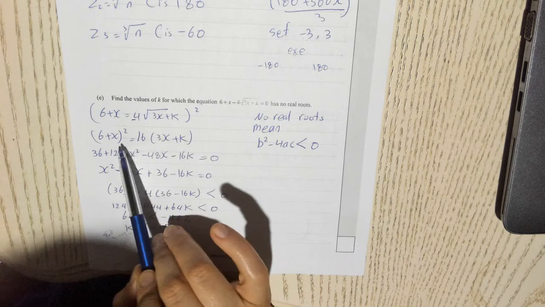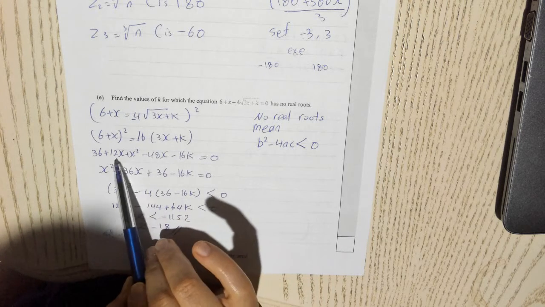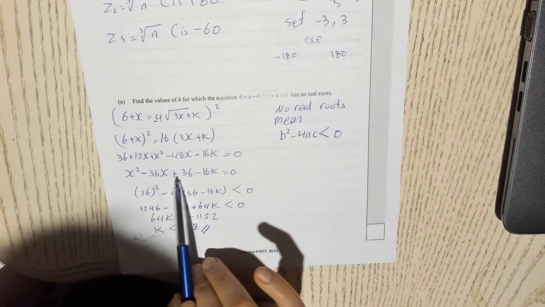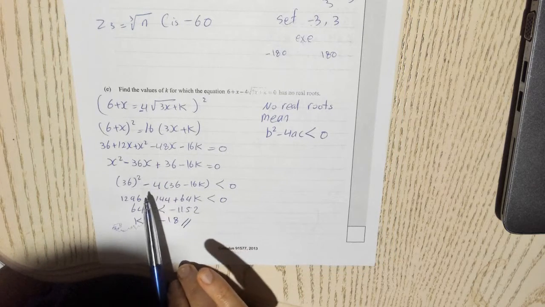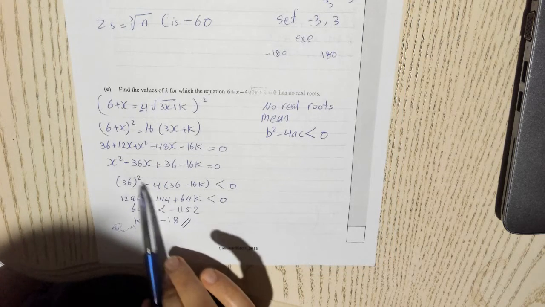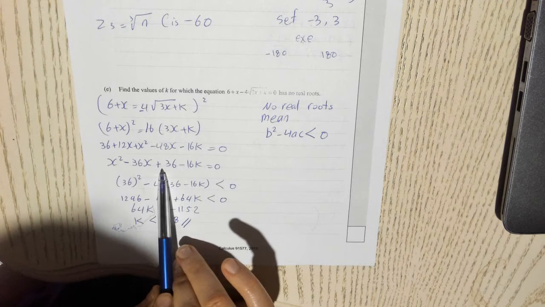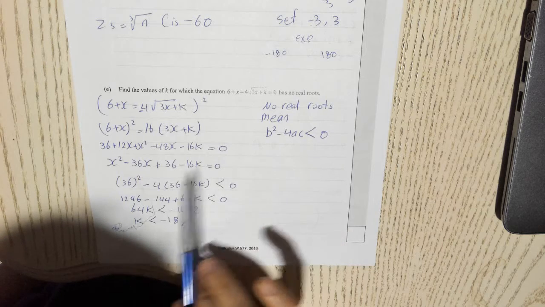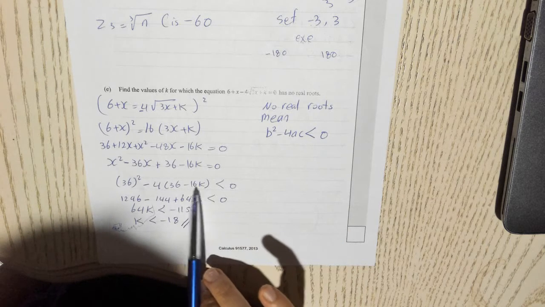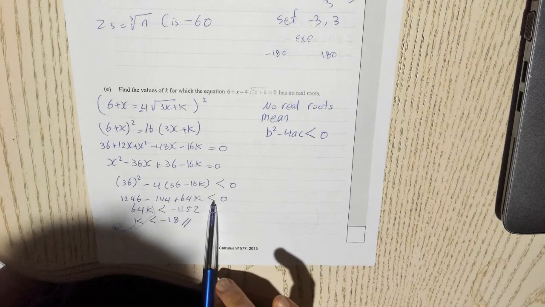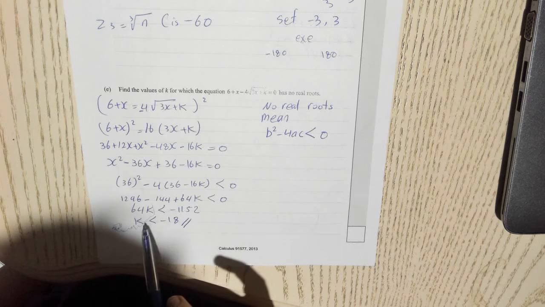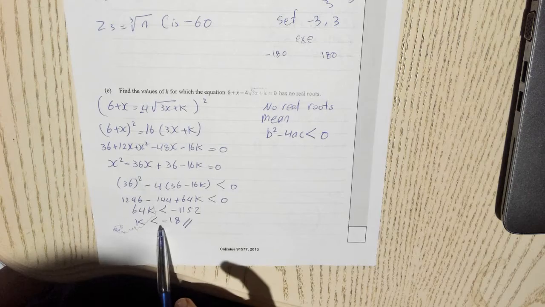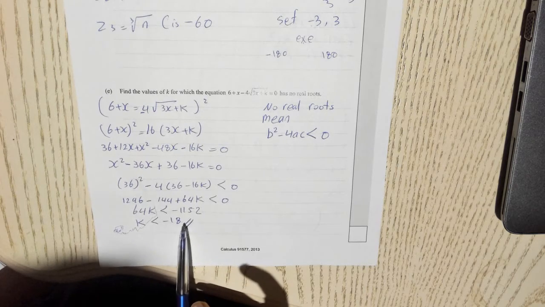I square both sides, got into this stage, expand, rearrange, make it equal to 0. I'll end up with this. And because I've got this part here, this is my quadratic, then I will apply the rule. So b squared minus 4ac, I got this, less than 0. I rearrange, solve the inequality, and that's why I get k less than -18 as my answer.